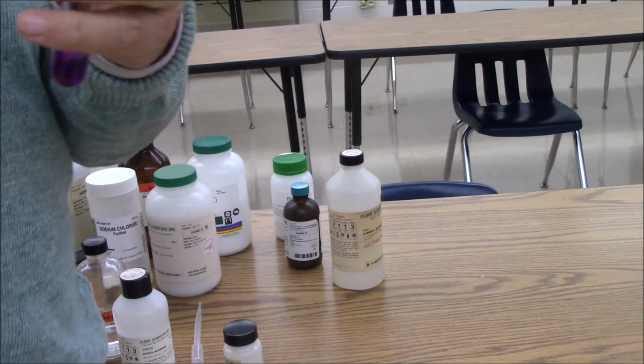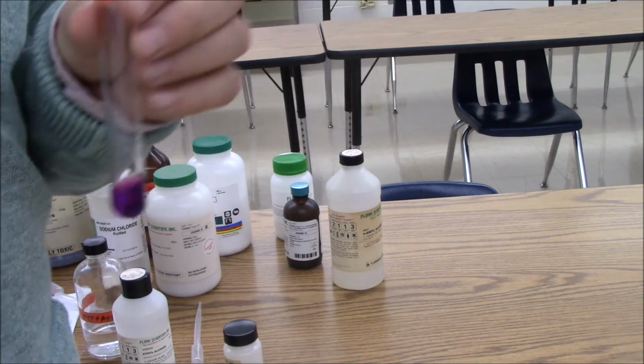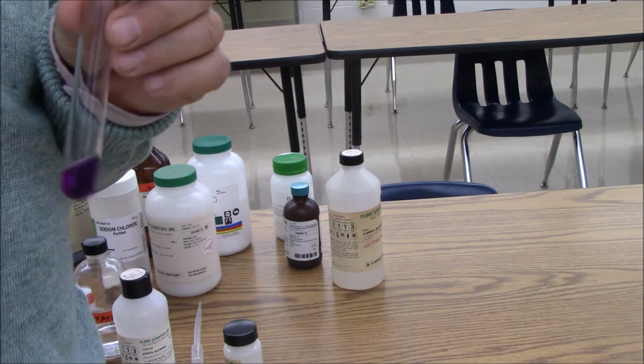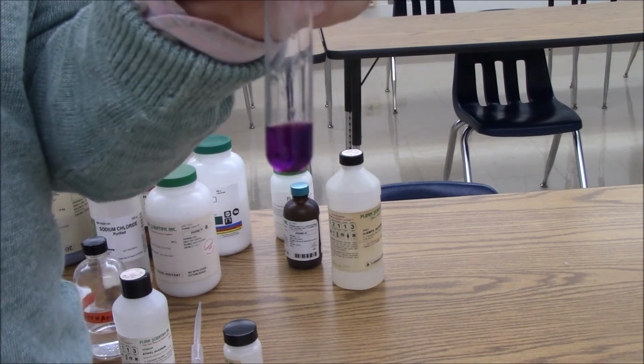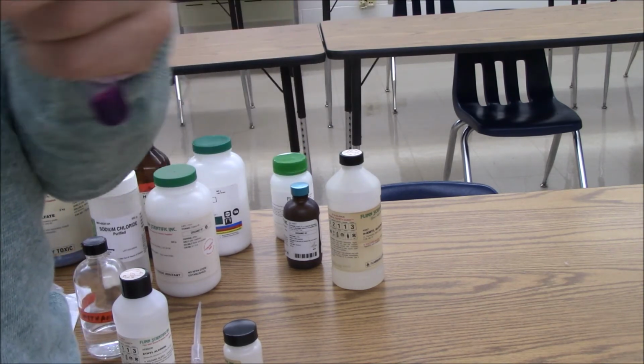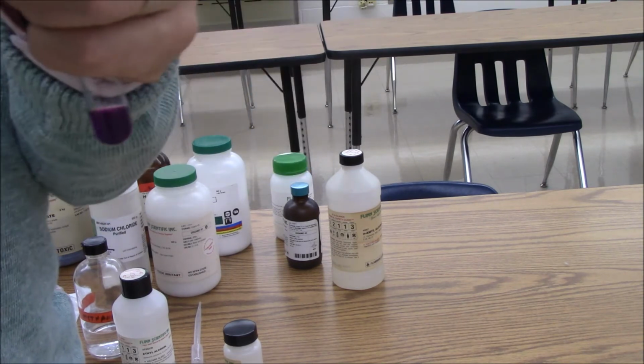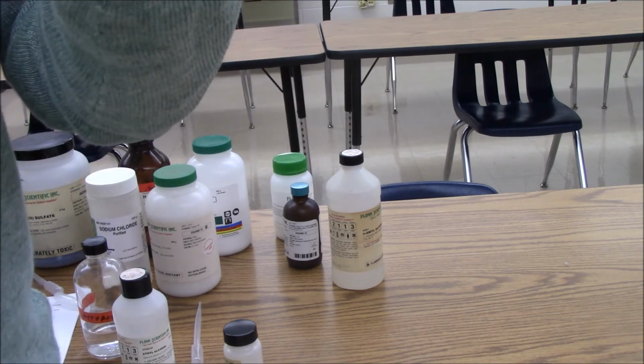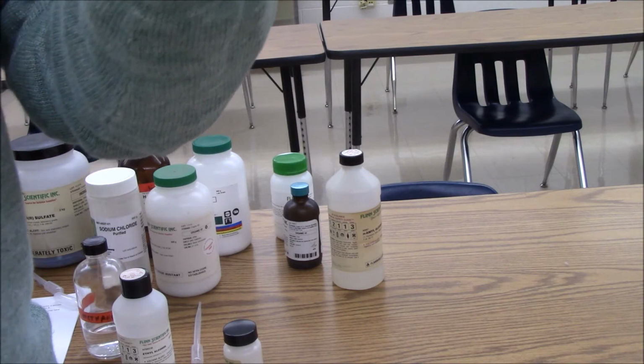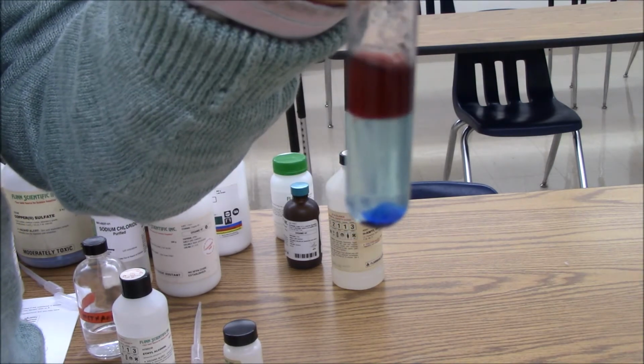So here's just a little extra something. I'm doing this right before winter break, so here's my iodine and hexane, here's my copper sulfate in water, and if I pour them together, I can actually get this.